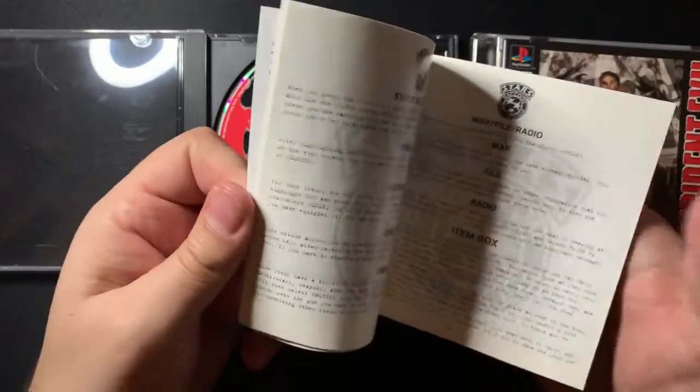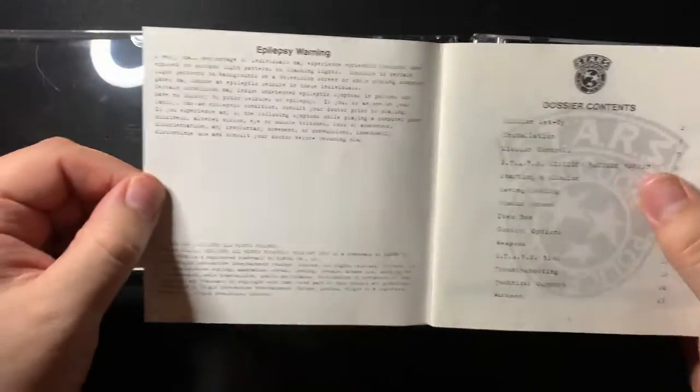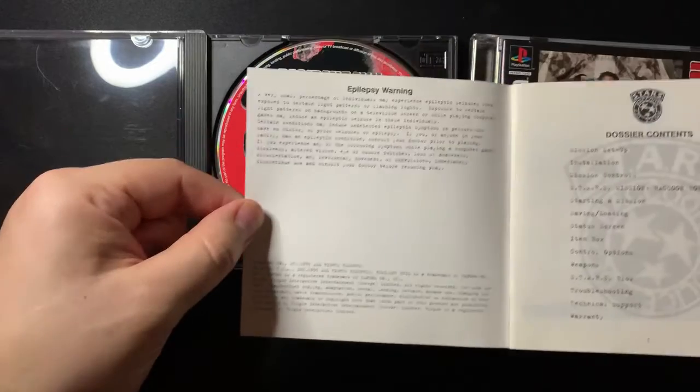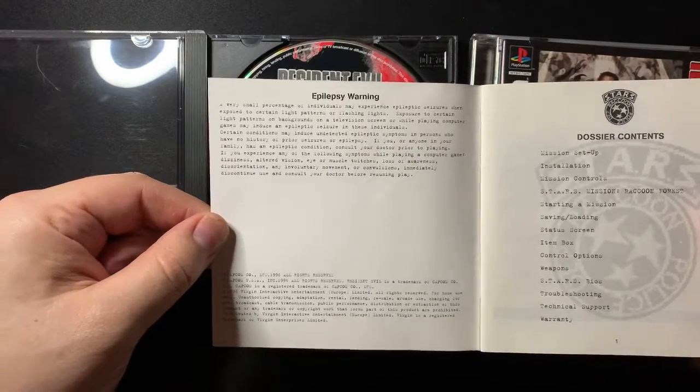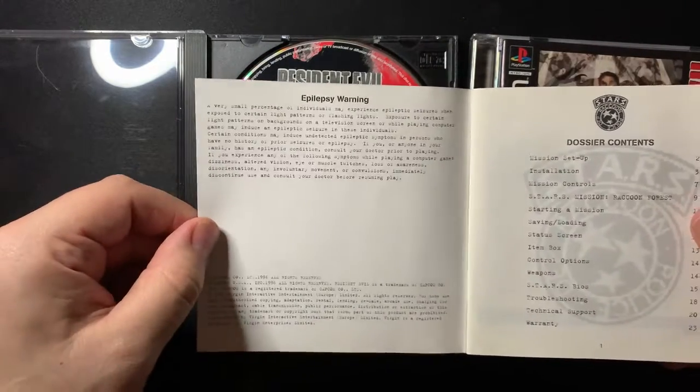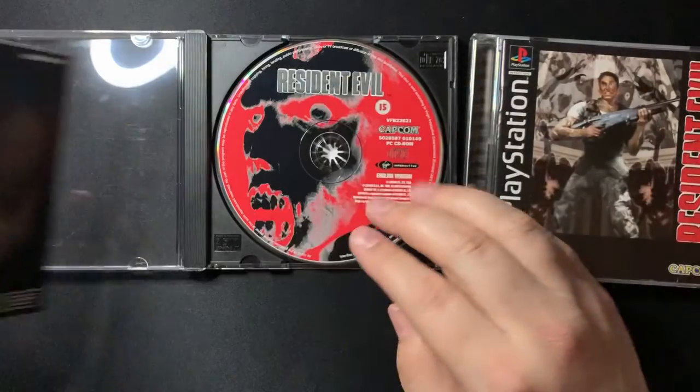So this will have a lot more technical information, as well as indicating, I think by this time, an epilepsy warning for a very small percentage of folks that are actually playing the game with the flashing lights in the beginning.